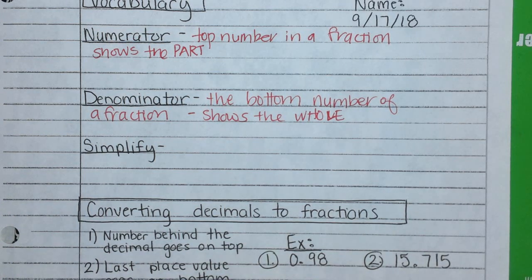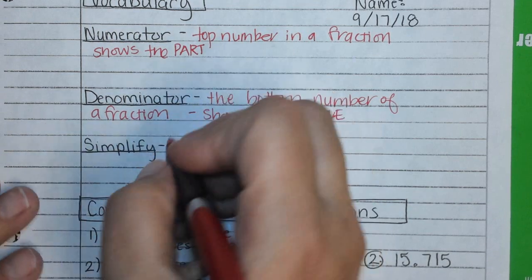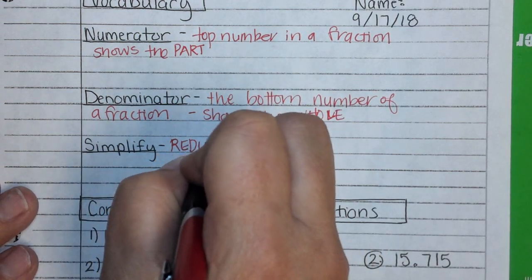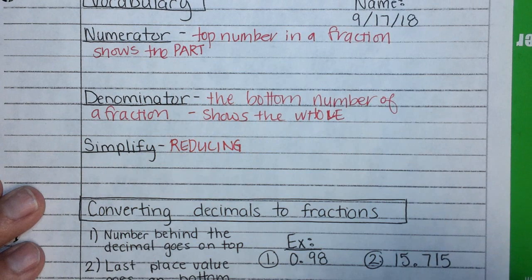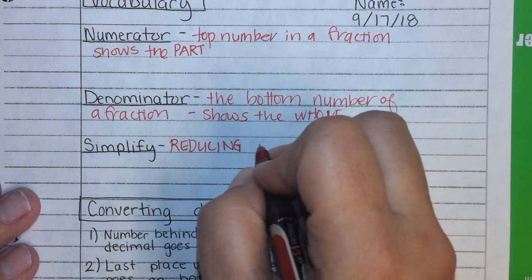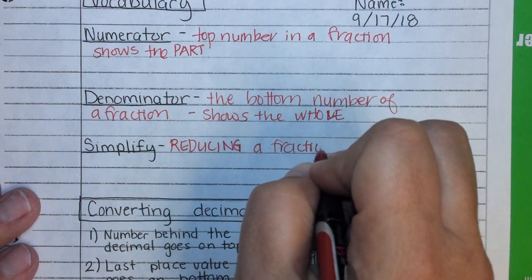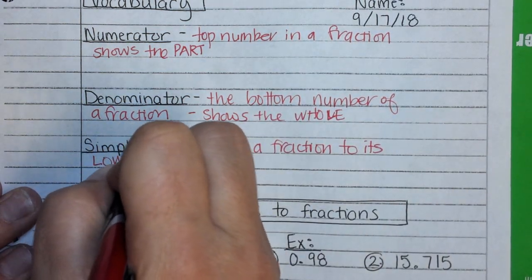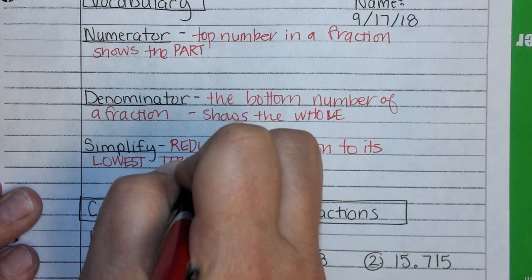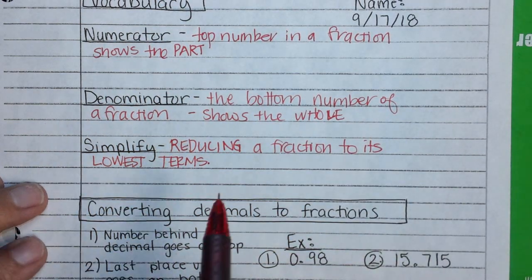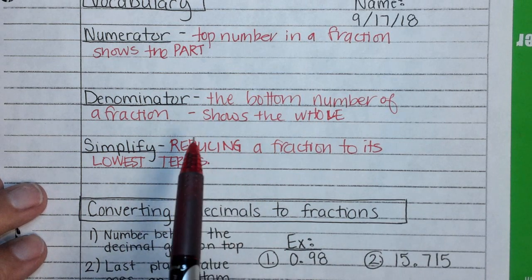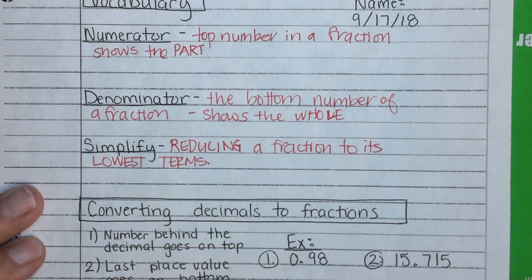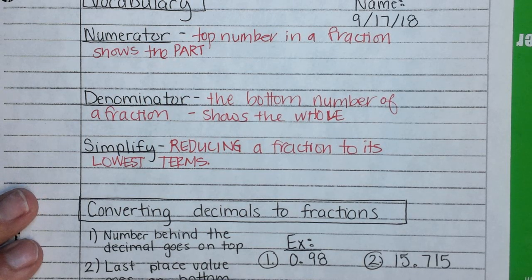There are some other words that you'll hear used interchangeably. One of those is reducing. Okay? So simplifying is reducing a fraction to its lowest terms. Yeah, exactly. So you'll often hear reducing, lowest terms, simplifying. All 3 of those phrases mean the exact same thing. Okay? So simplifying is just reducing a fraction to its lowest terms.